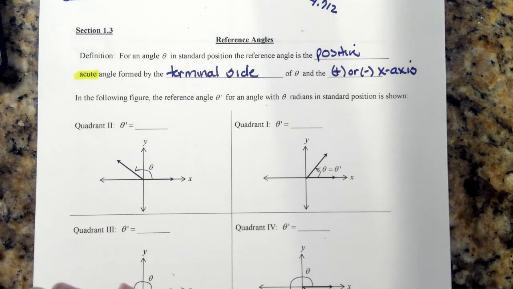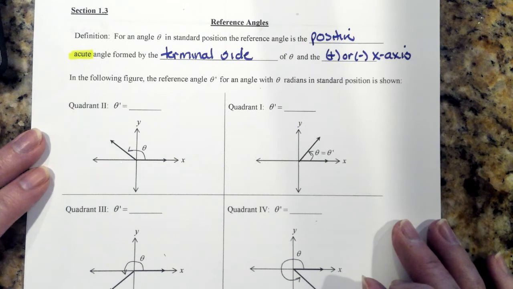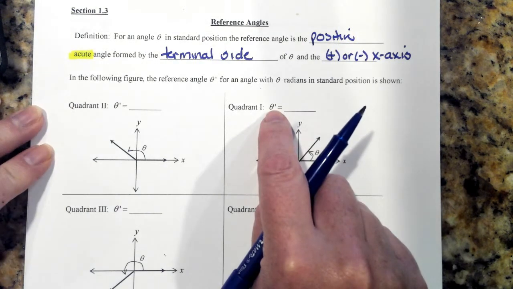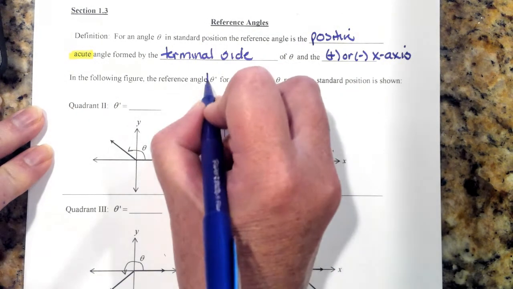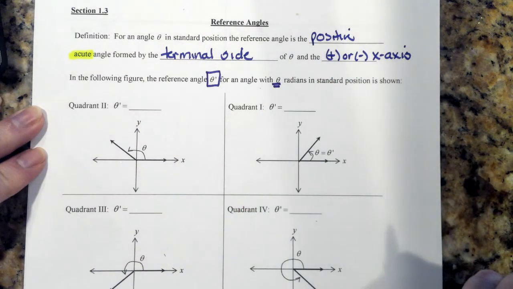For example, if you have an angle whose terminal side is in quadrant 1, your reference angle I'm referring to as theta prime. Theta is that original angle that's given to me.